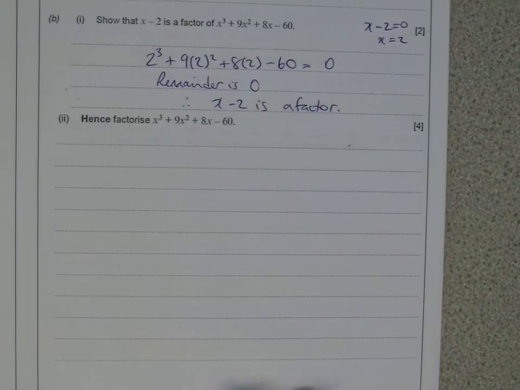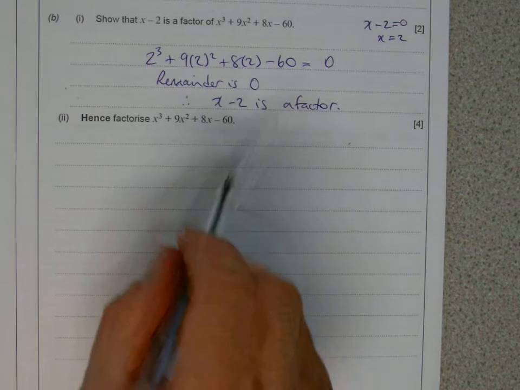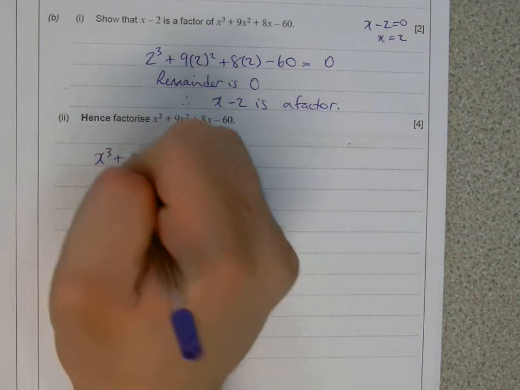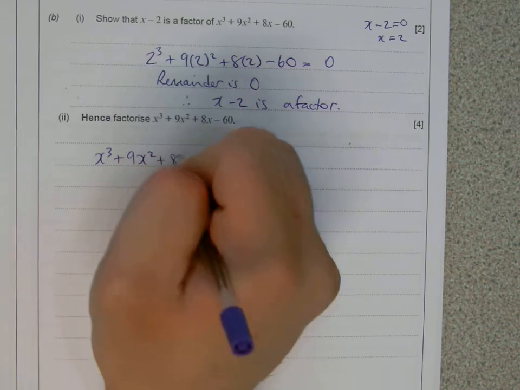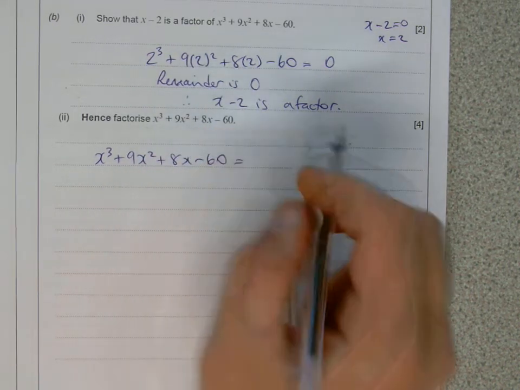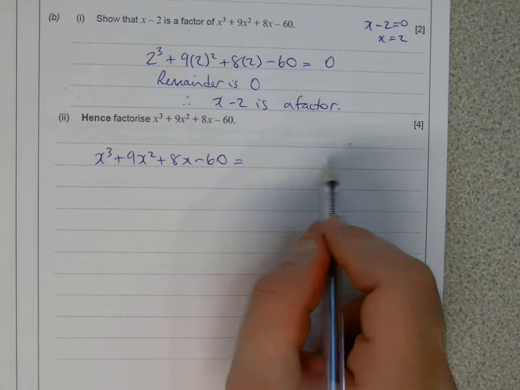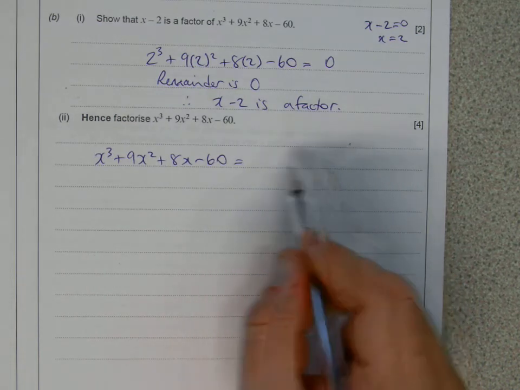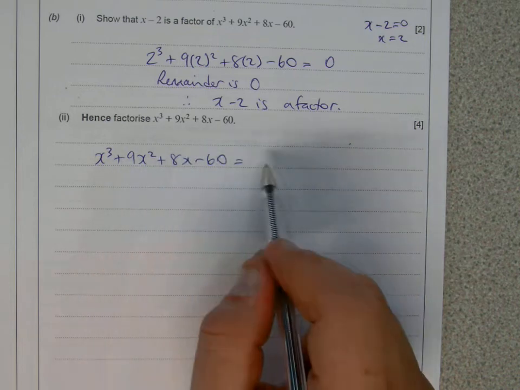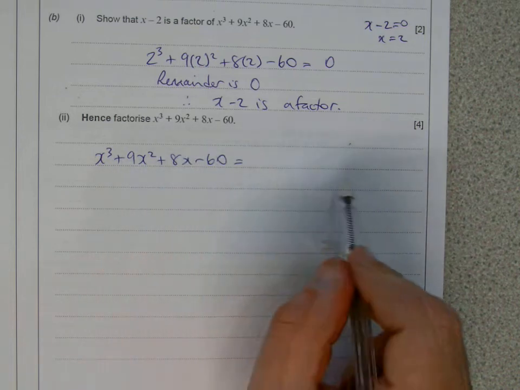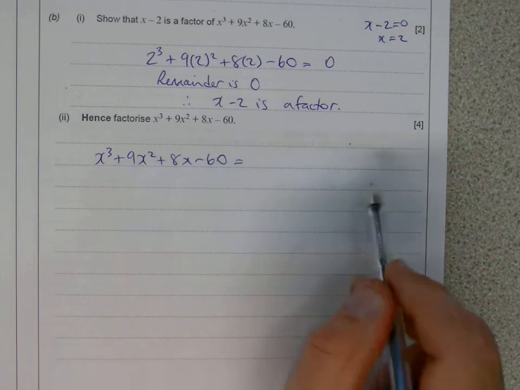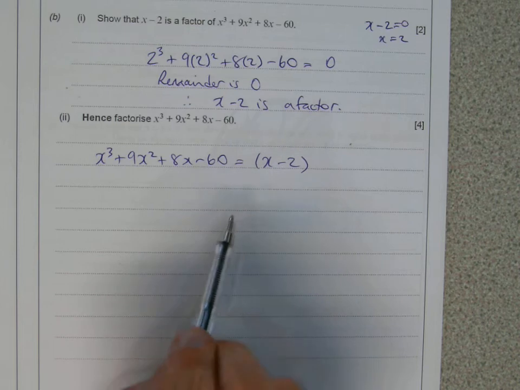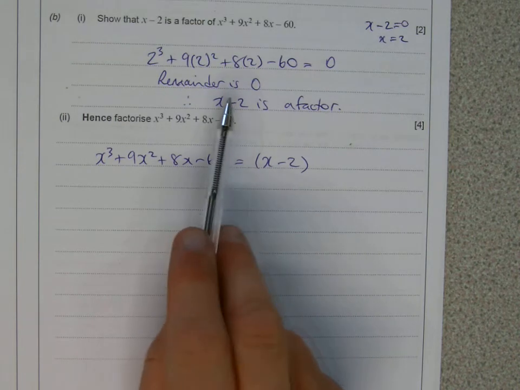Now, going on to part 2, this is hence factorize it. If x minus 2 is a factor, we can write this cubic as a list of potentially three brackets multiplied together. That's what you usually get with a cubic, whereas with a quadratic you get 2 brackets. With a cubic you get 3 brackets. So x minus 2 we know is one of them, because it's already been established in part 1.